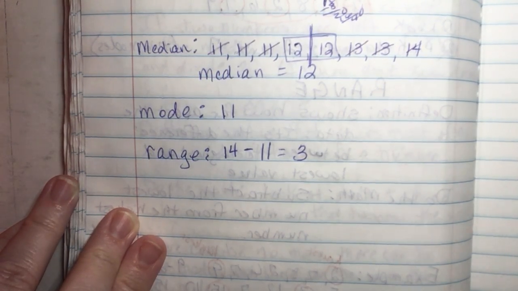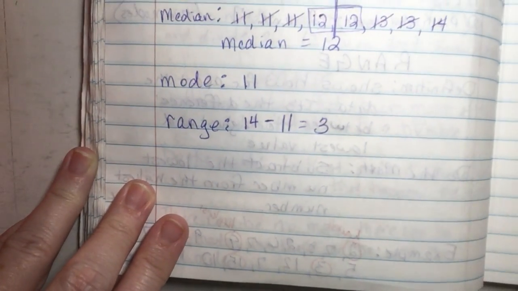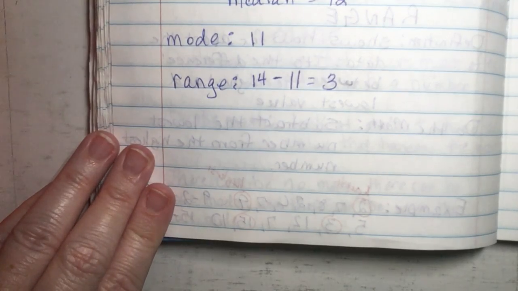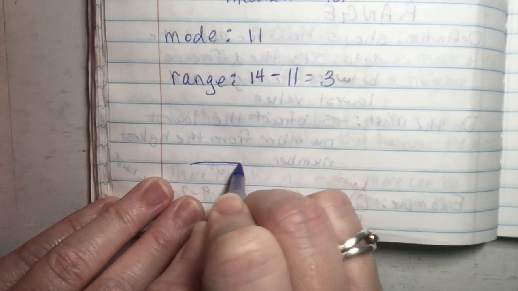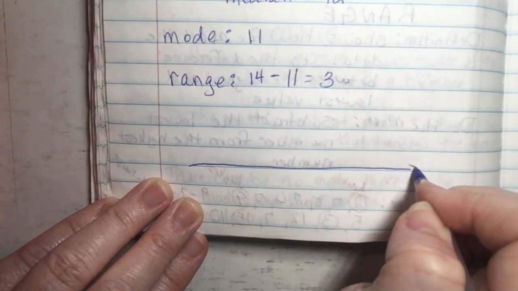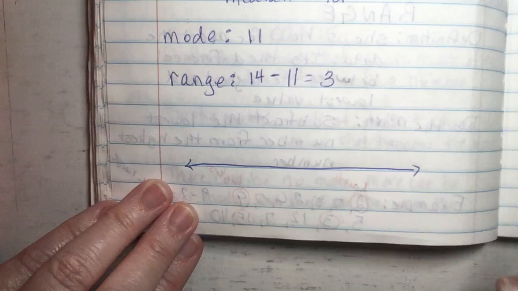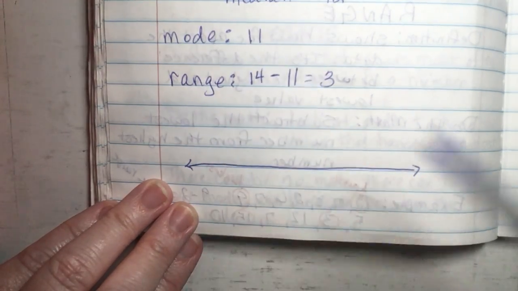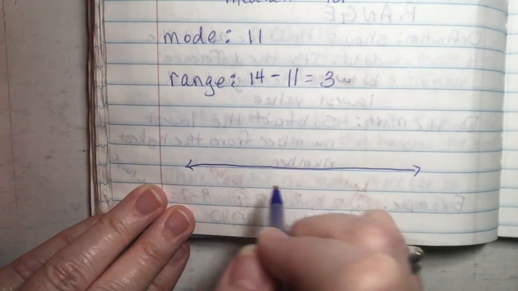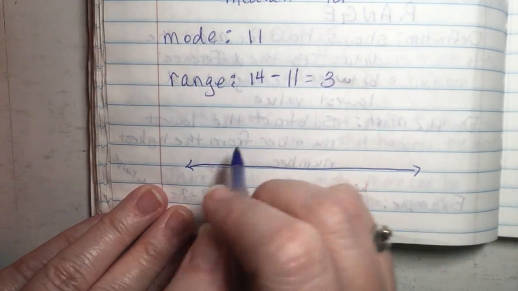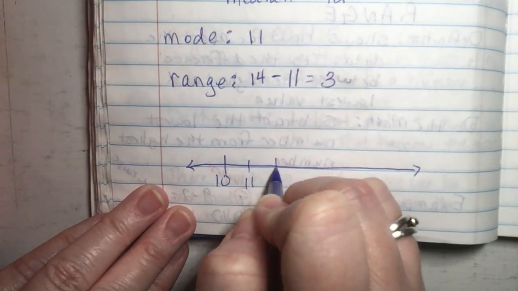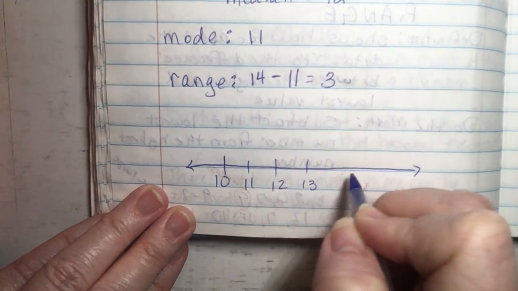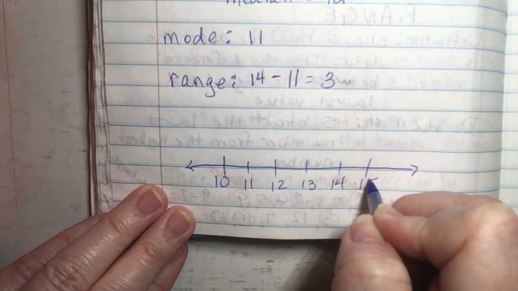Okay? Now, I wanted to make a dot plot with this, and I should have done it up at the top, because one of the ways that you can be tested over mean, median, mode, and range is through a dot plot. Okay? So a dot plot is literally putting dots on a number line. So our age range is from 11 to 14, right? So let's just start. You don't have to start at 0. We learned that when we did inequality. So let's just start with 10, 11, 12, 13, 14, 15.